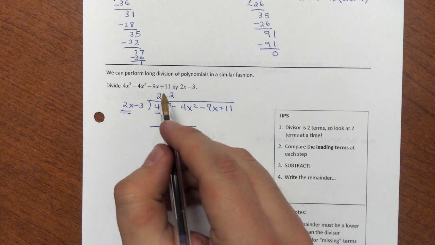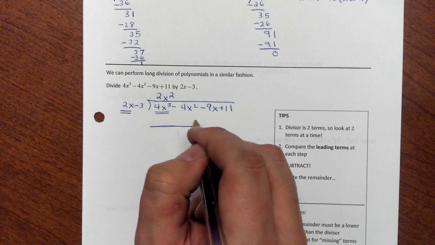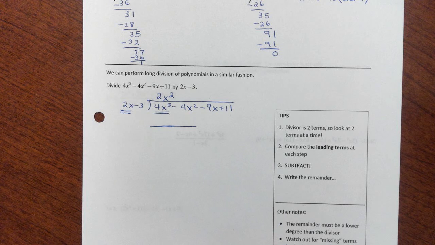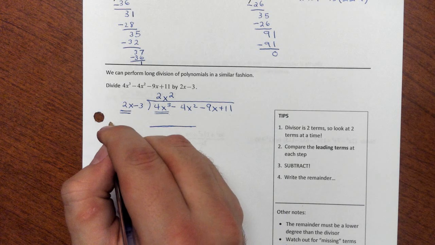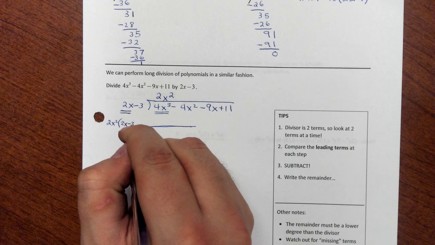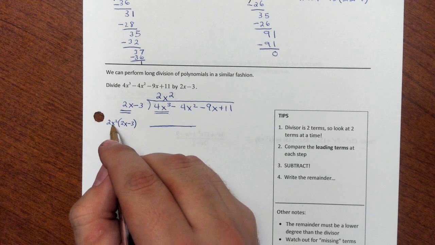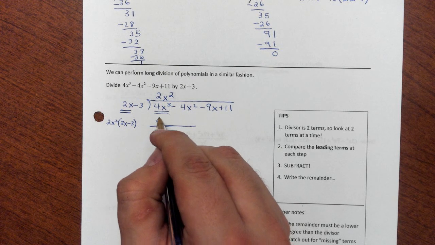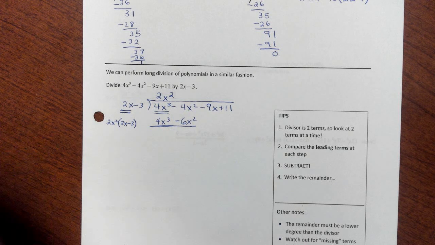Now, when you're doing that, if you feel comfortable just saying 2x squared times 2x minus 3 is etc., feel free to do that. To keep my answer straight, to hopefully prevent myself from making any errors, I'm going to write over here 2x squared times 2x minus 3, just so I can see it. And then what do I get? 2x squared times 2x gives me 4x cubed minus 6x squared.